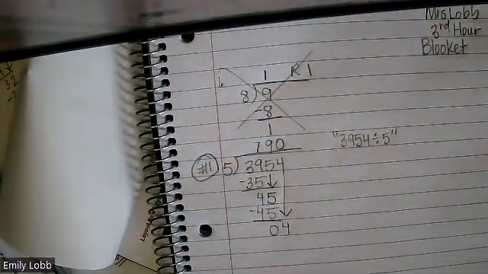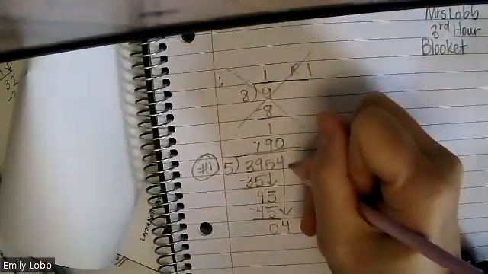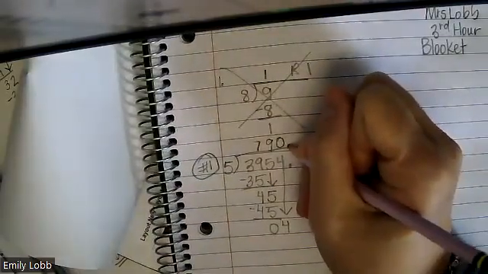Now what do I do? Yes. Add a decimal. If the decimal's here, it's got to come up here.